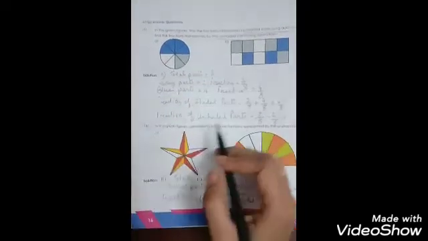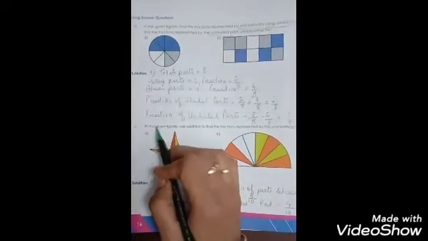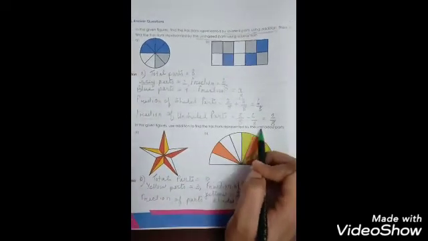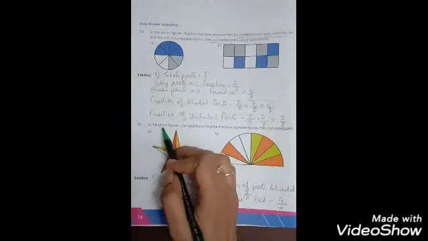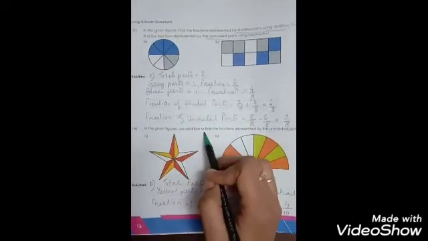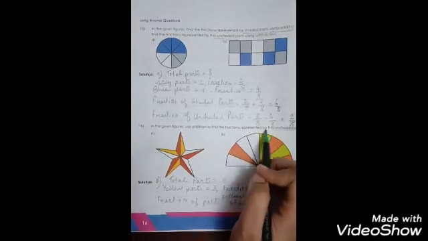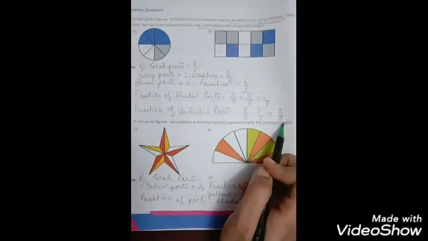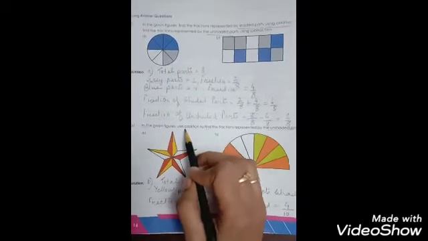Number 16. What is given in 16? In the given figures, use addition to find a fraction represented by the unshaded part. Now in question number 16, what is asking? Use addition to find the fractions represented by the unshaded part. You have to find out the unshaded part. By how? By using addition.